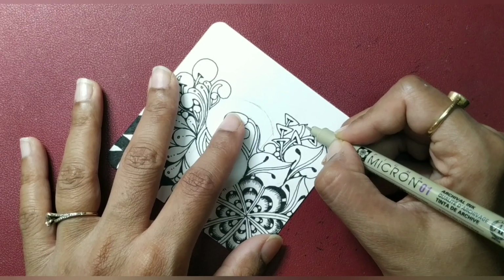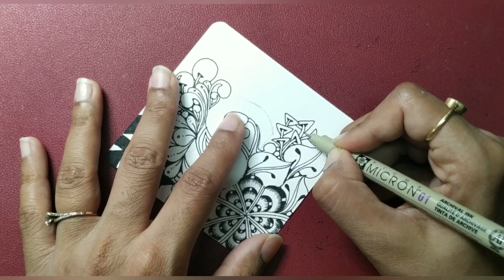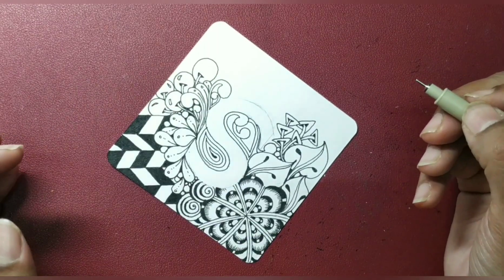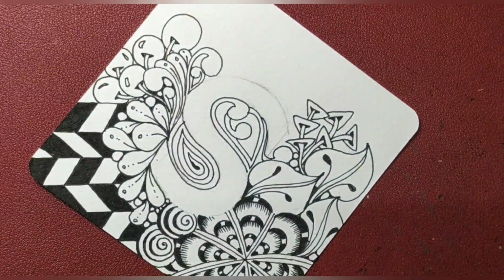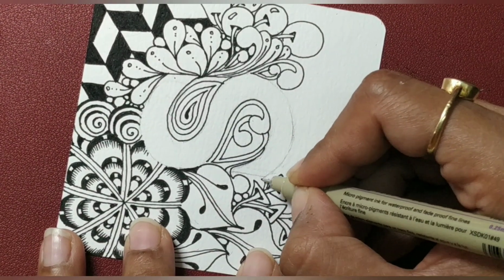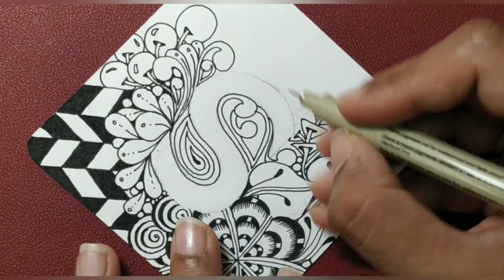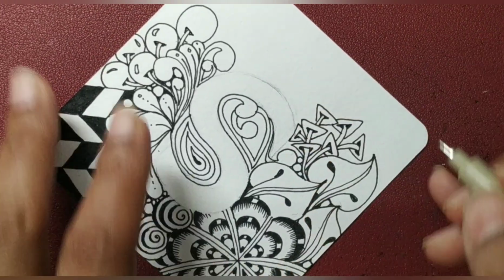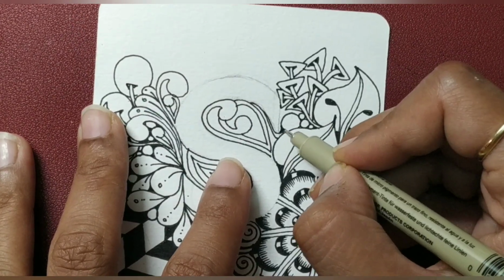This is the tangle Rix T. Right? I'm just going to, yeah. So I'm just going with the flow, using the spaces that I have to insert my tangles.